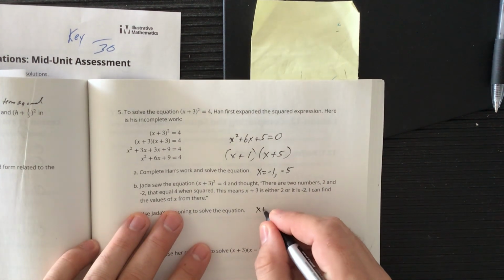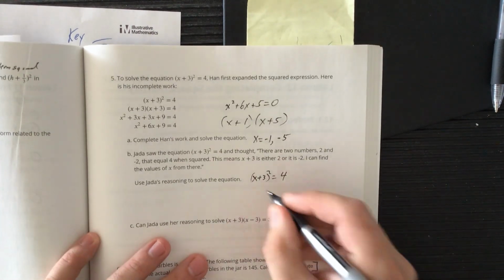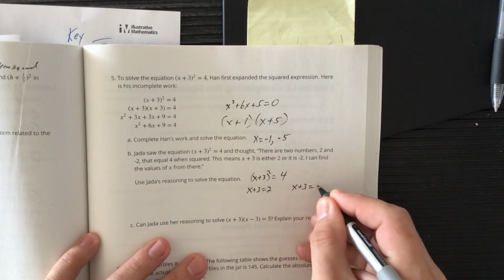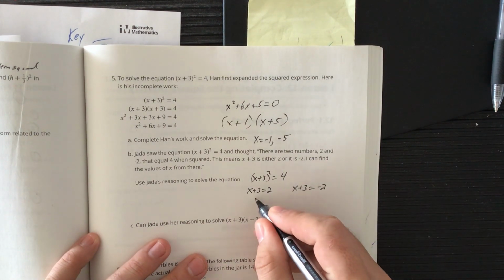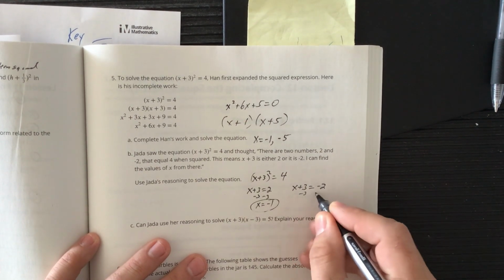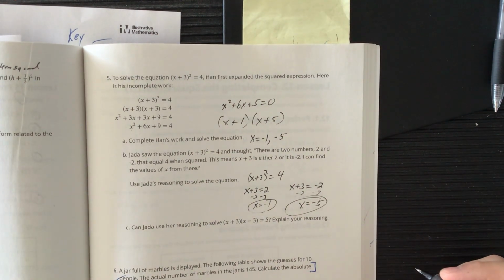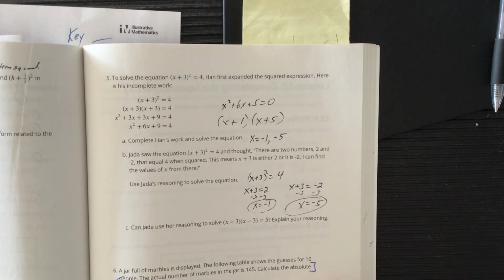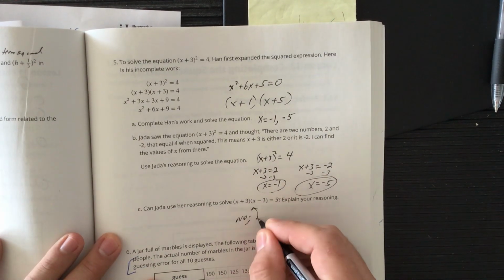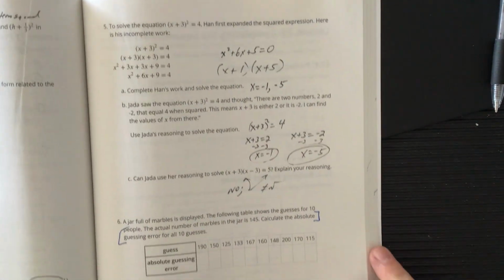Okay, Jada's reasoning once again is to take the square root of both sides. So I get x plus 3 equals 2, and x plus 3 equals -2. Subtract 3, and I get -1. Subtract 3, and I get -5. Can Jada use her reasoning to solve this one? No. You cannot take the square root of either. It's not a perfect square.